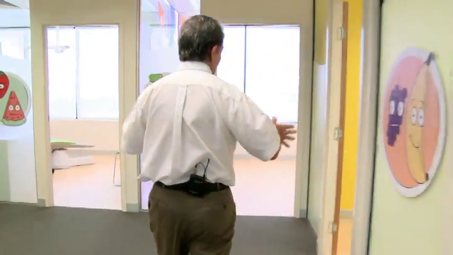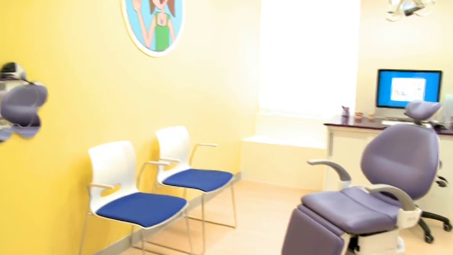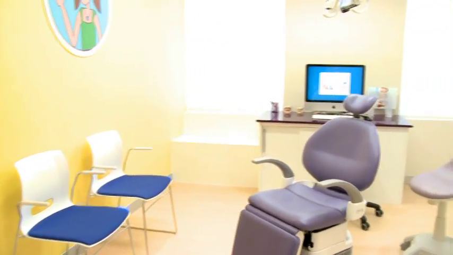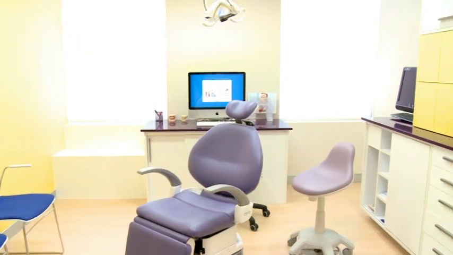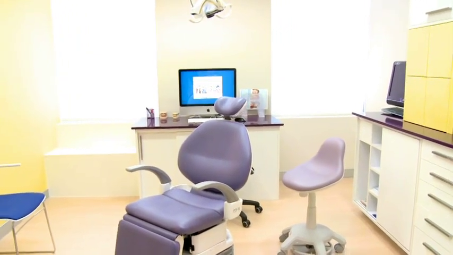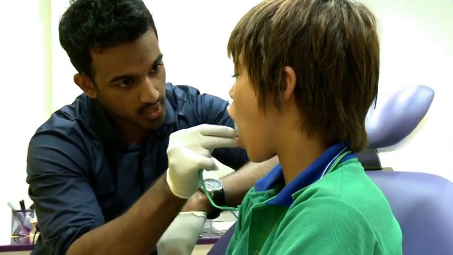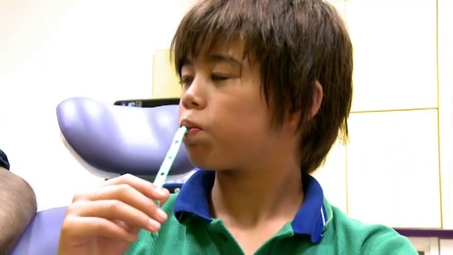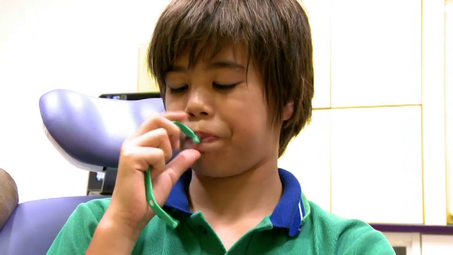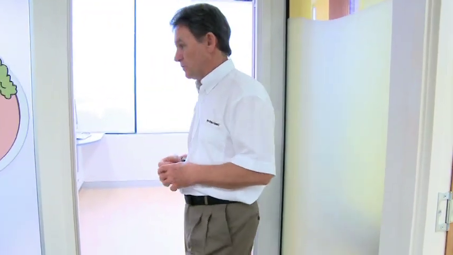Then as we move through here, we have three regular surgeries or operatories. Now these are designed quite differently, designed completely around the myofunctional orthodontic technique. You can see again very user friendly, no dental equipment showing, very neat and tidy and lots of colours. Children realise that this is all about them, and the more you can orientate the treatment around children, the more you'll get very good compliance and much better results.